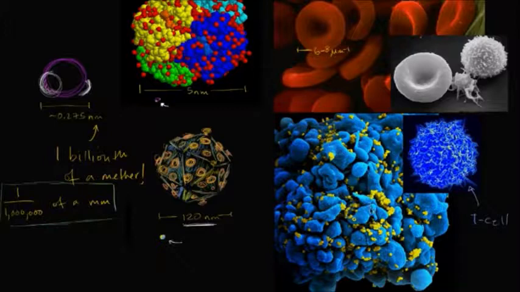But you immediately see on this picture how small the HIV virus is compared to the actual T cell. Each of these small little things is an HIV virus, which we already saw is a lot bigger than something like a hemoglobin protein. And so the hemoglobin protein, on this scale, maybe it would be a pixel, if that.